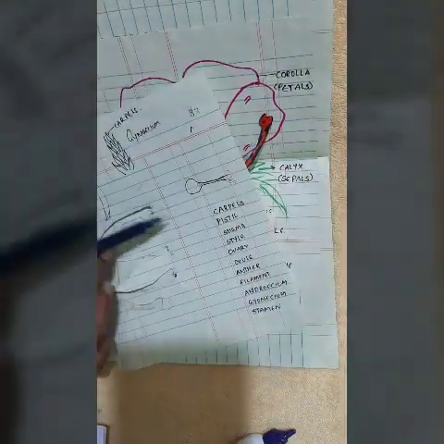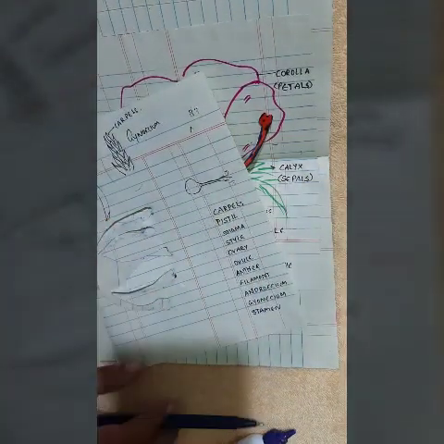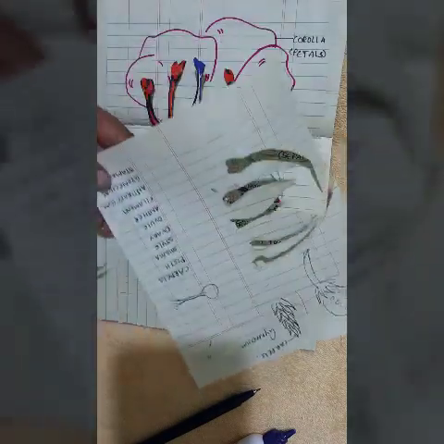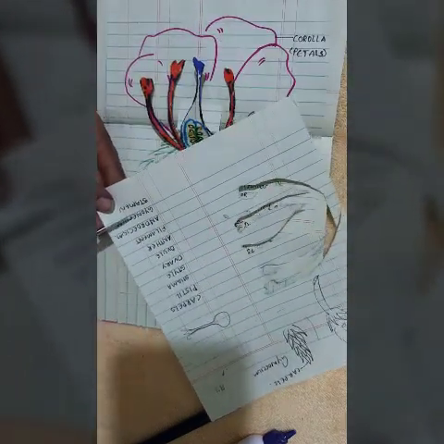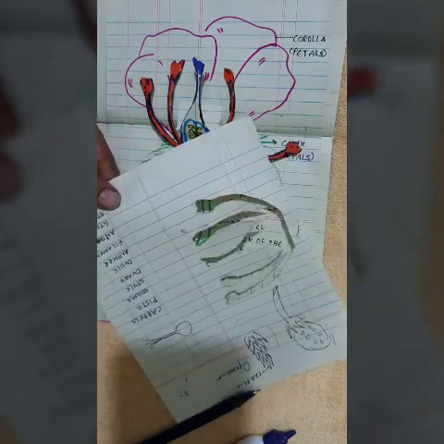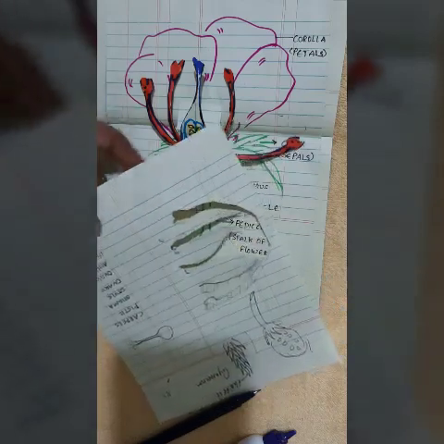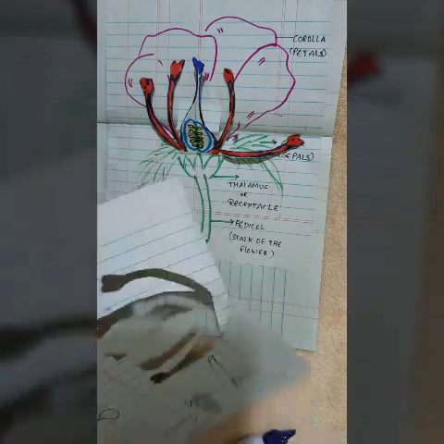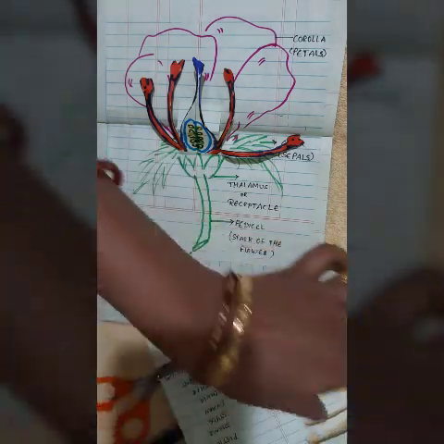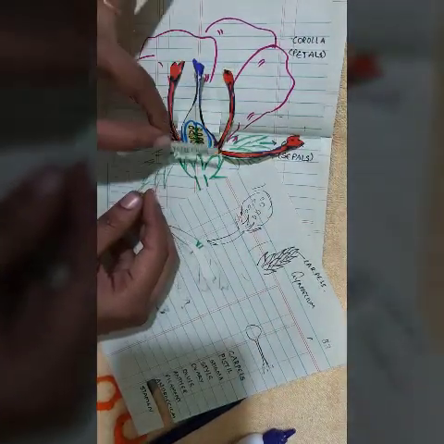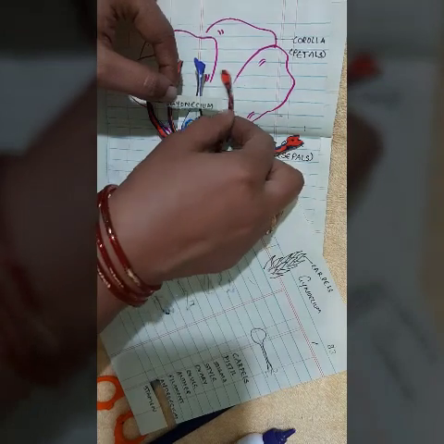So why did I write all these here? Because you can cut them. I'll show you a sample now. I'm taking my scissors and, for example, I want to paste it to the gynoecium. You can take any ruled paper and write it so that you'll have that ease of cutting. So I'll cut this like this, and I'm going to paste it here or here or here, anywhere according to your ease.